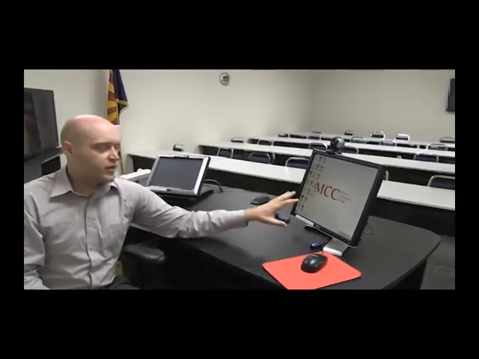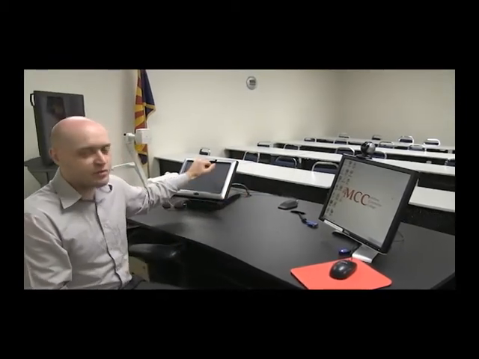The PCs are set up so that you can actually display whatever you pull up on the PC over the ITV system to your students at the remote sites. It's as simple as just pushing a button on the panel or pushing a button on the remote, and boom, your students can see whatever you're displaying. So if you have a PowerPoint you want to show, if you have a web page you want to show your students, it's easy to do that.